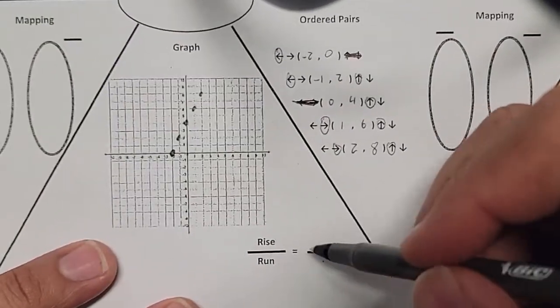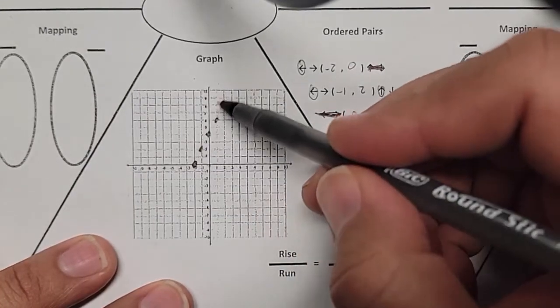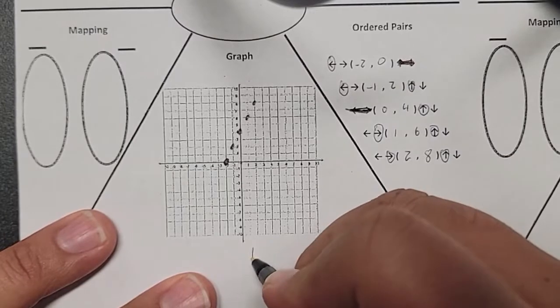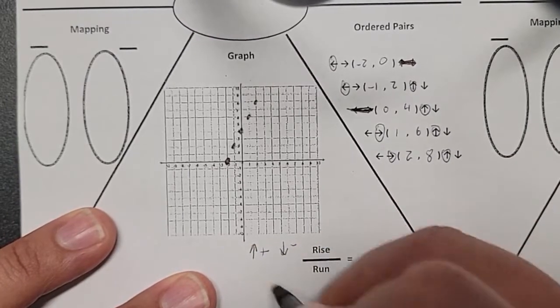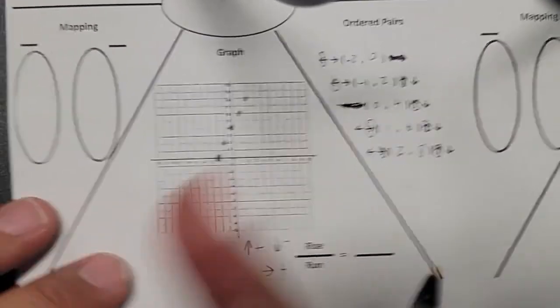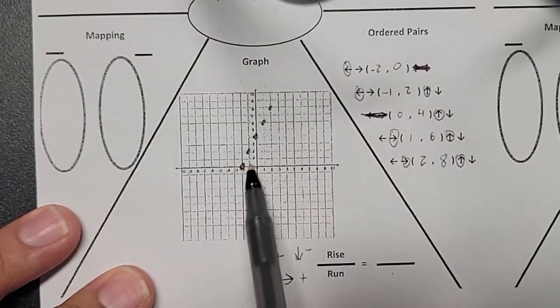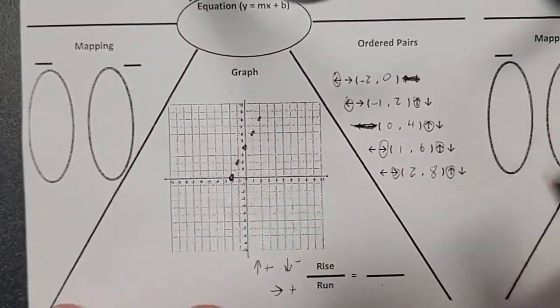Now we're going to talk about rise over run. Some of us haven't seen this, but basically there's a pattern on these dots. All right, rise can go up if it's positive, down if it's negative. Run is always going to go to the right. So we're always going to start from the left point going to these, like if you're reading a sentence from the left to the right.